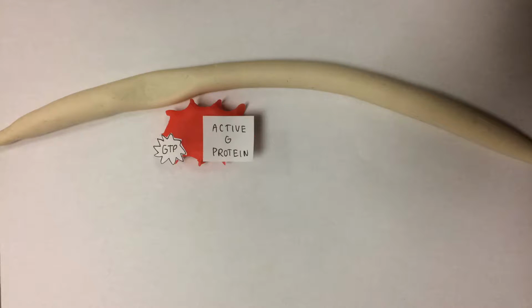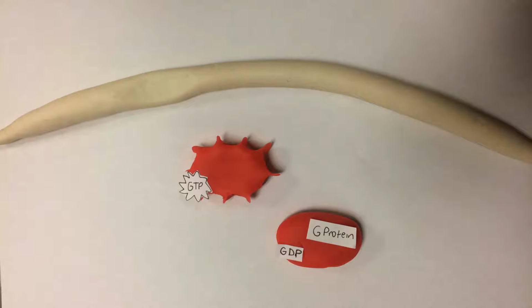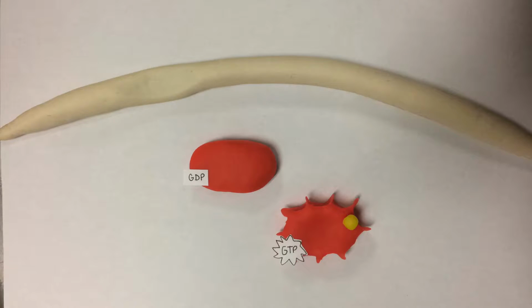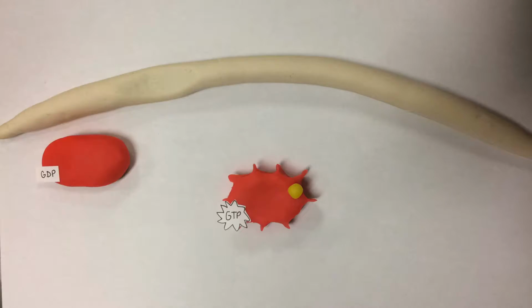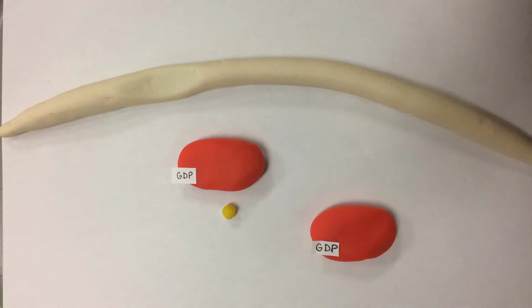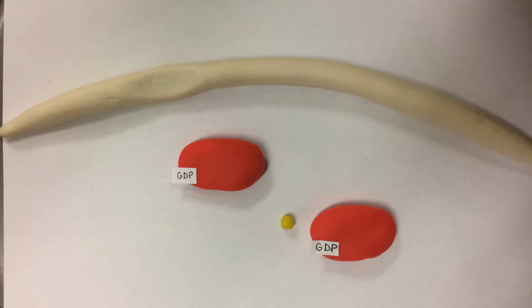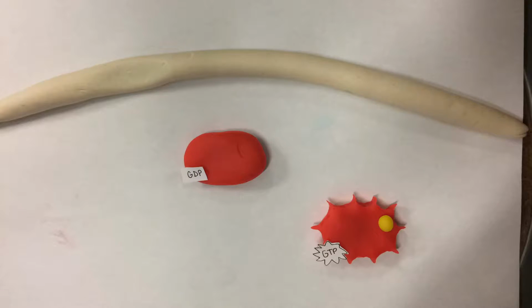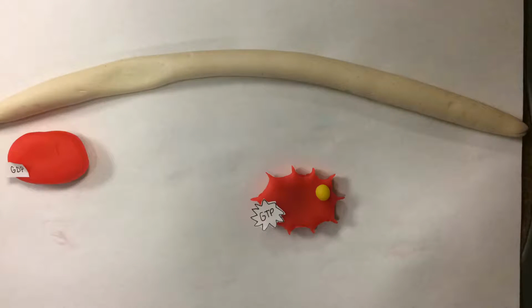Next, the active G-protein travels away from the receptor and meets another inactive G-protein. The original active G-protein will transfer a phosphate to make this inactive G-protein active. As this happens, the original G-protein will become inactive. This process occurs a few more times. This is referred to as the signal transduction pathway.